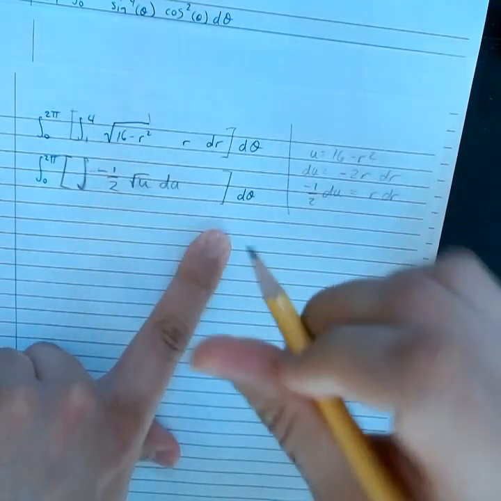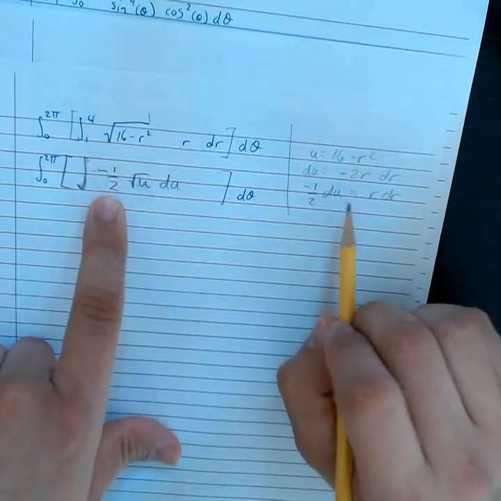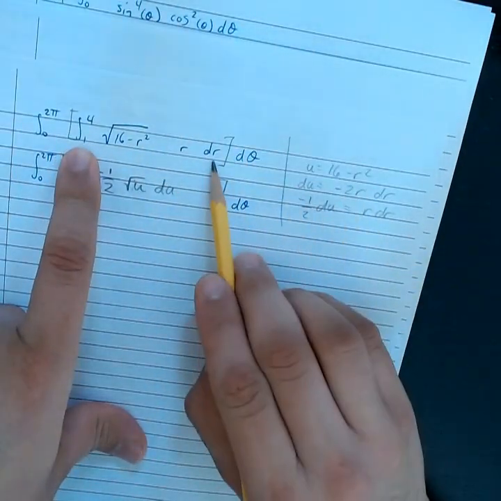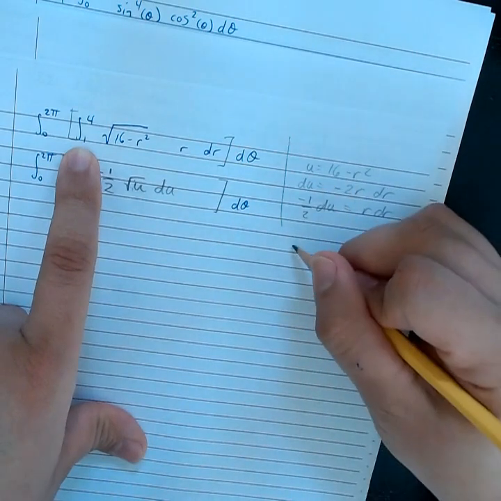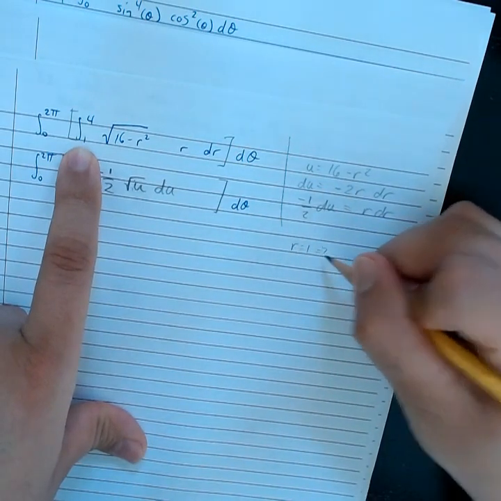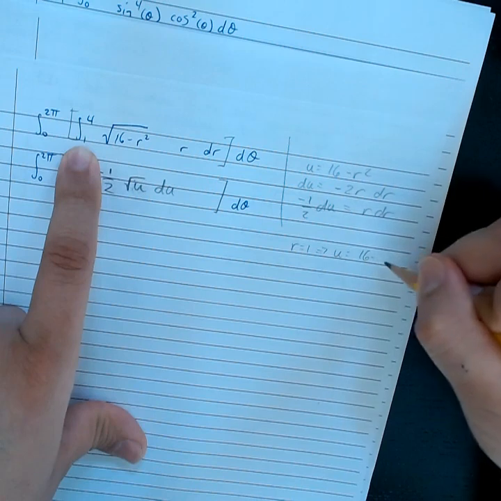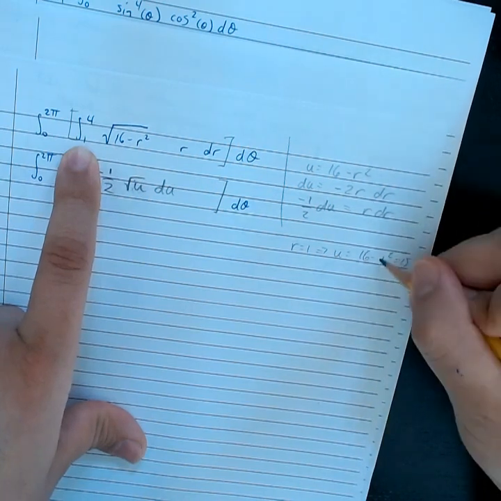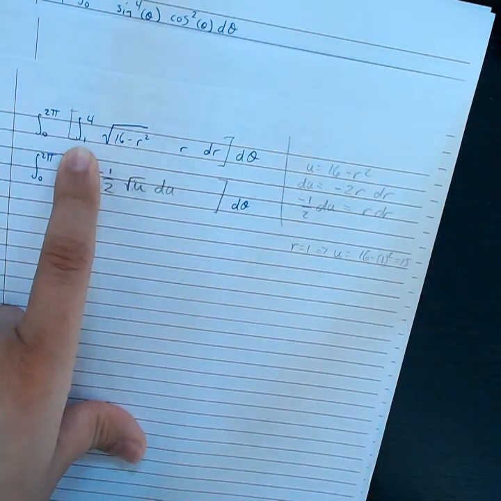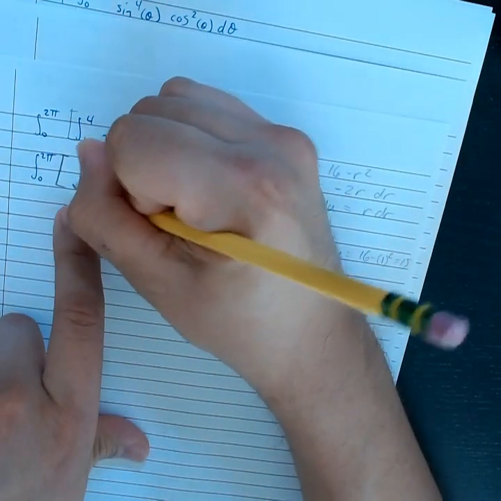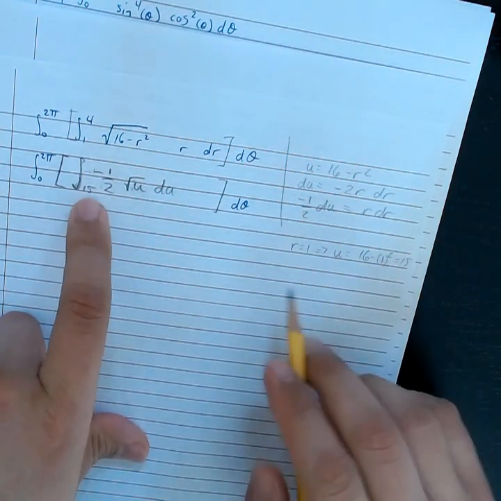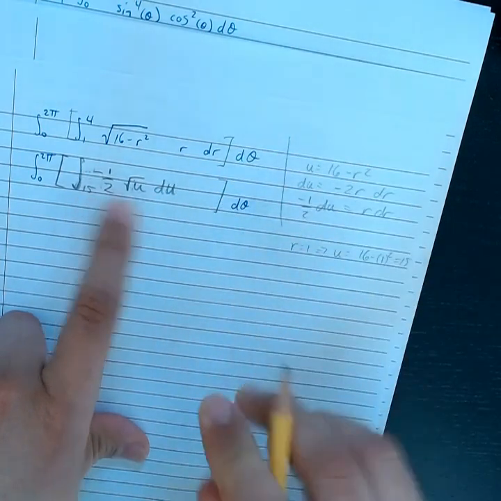All right, and here, let me go ahead and change my boundaries as well. After all, if r is equal to 1, that means u is equal to 16 minus 1 squared, or in other words, 15. So this lower bound can be written as 15 in the new variable.